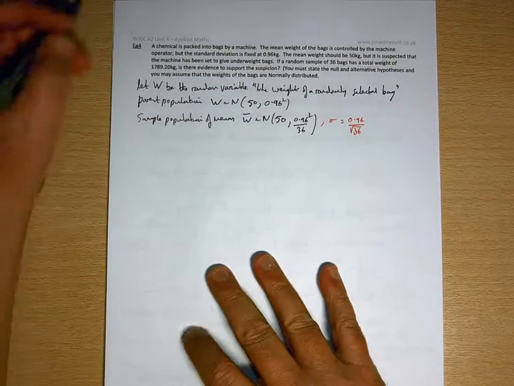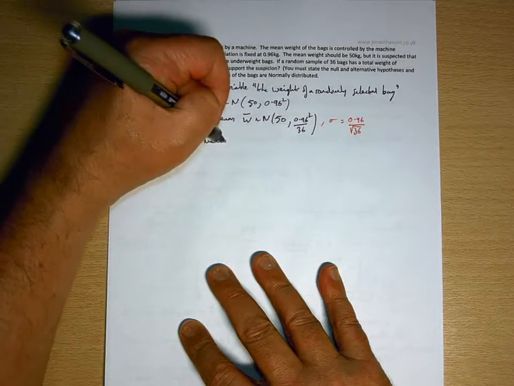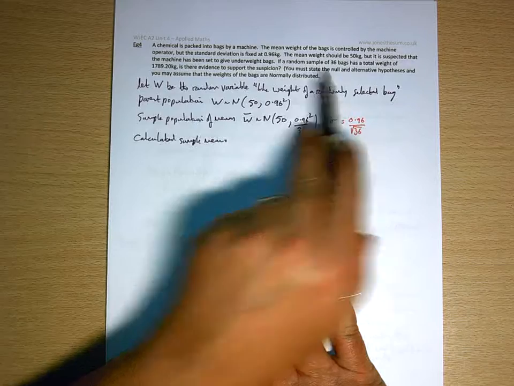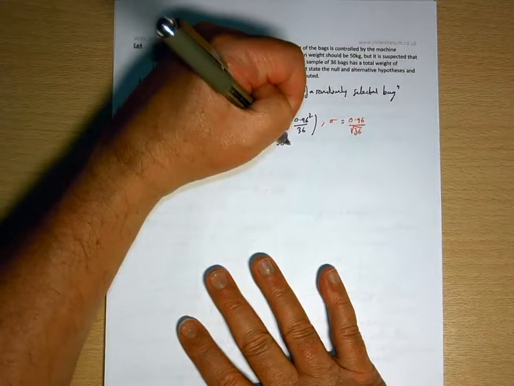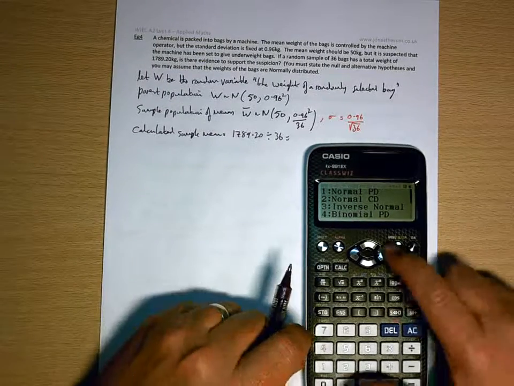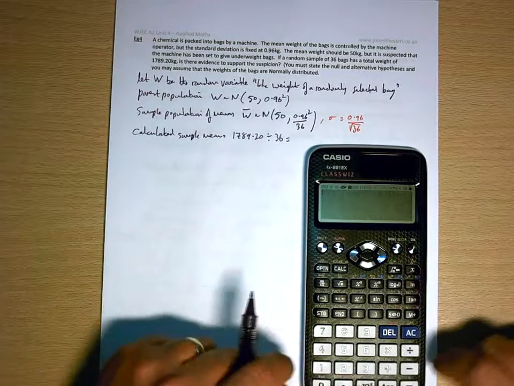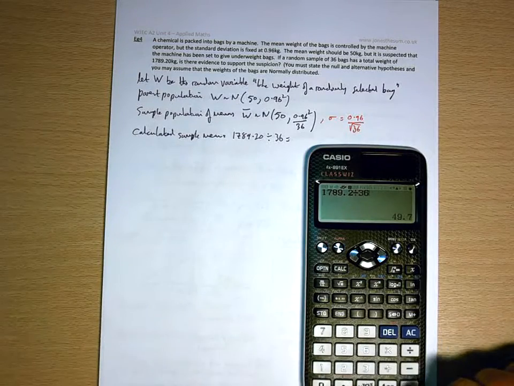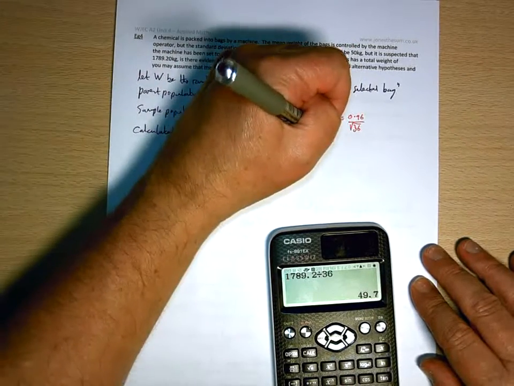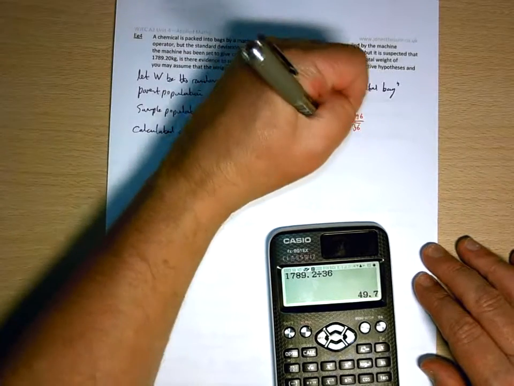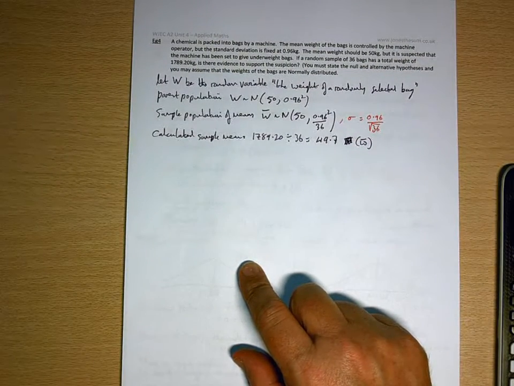We then want our calculated sample mean, which isn't given to us, but we do know that the total weight of the 36 bags is 1789.2. So if I divide that by 36, 1789.2 divided by 36 is 49.7, and that's W bar. Okay, so that's all the information about the distributions.